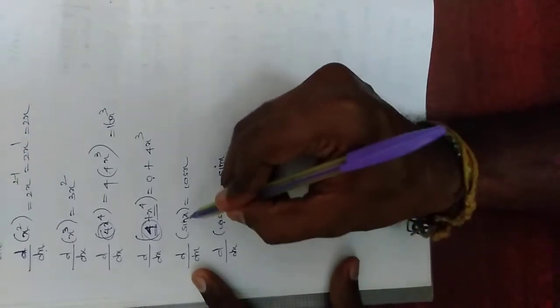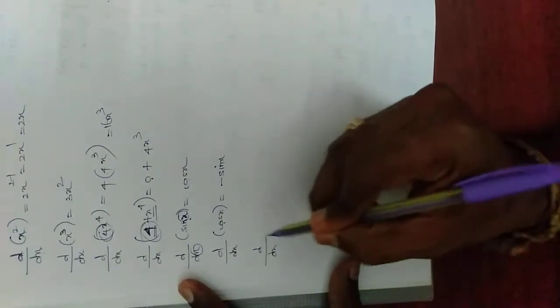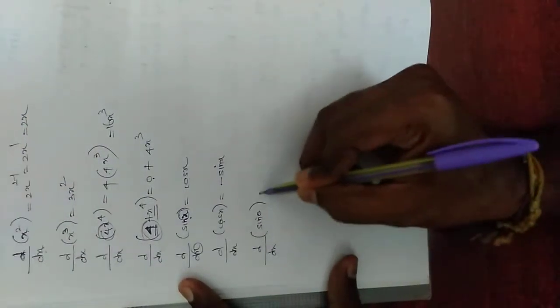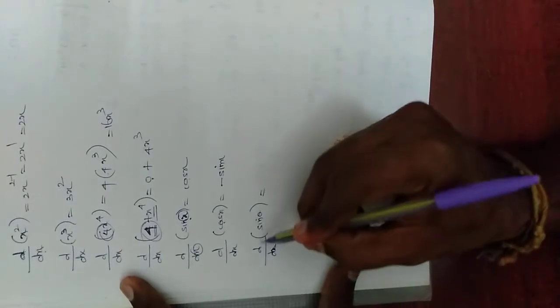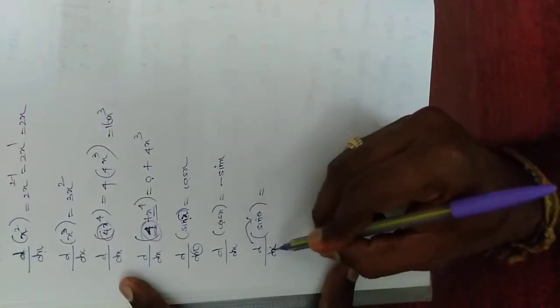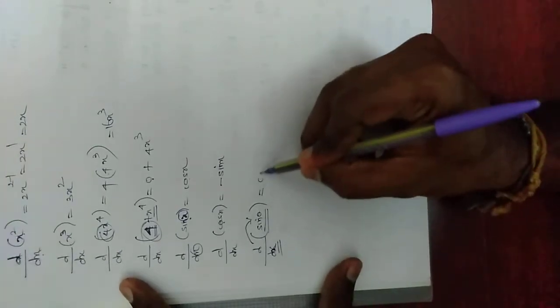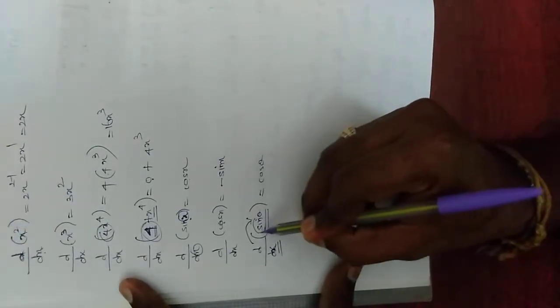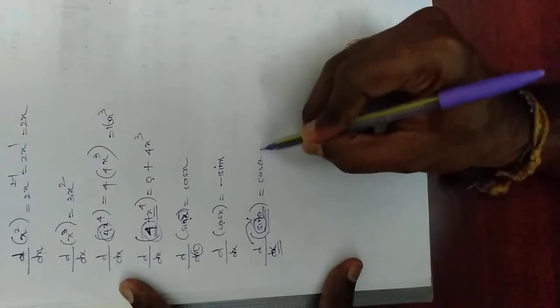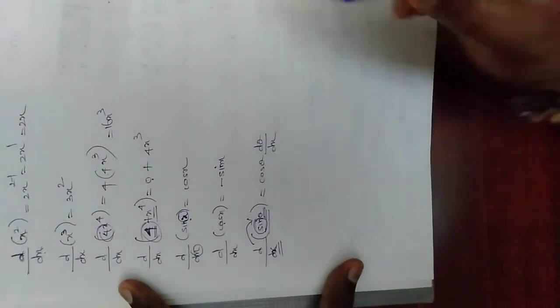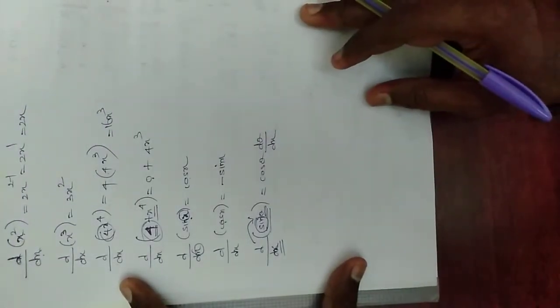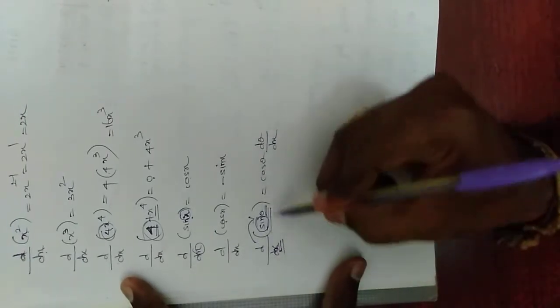But you want to learn one thing: here is x, and here x should be present like this. For example, d by dx of sin theta. This is very important. We are differentiating sin theta with respect to x. First differentiate sin, which is cos theta. I differentiate only for sin. Next, since theta is present, you need to put d theta by dx. This is different because here it is x and here it is theta.